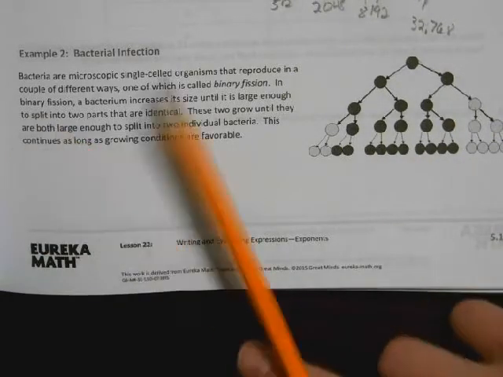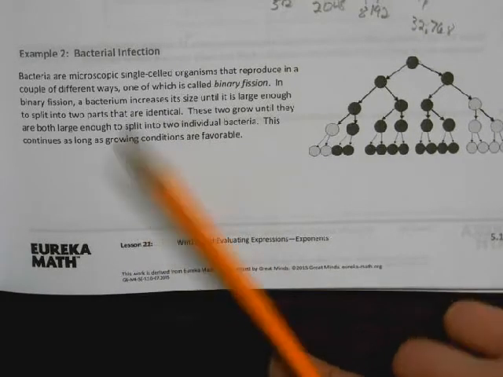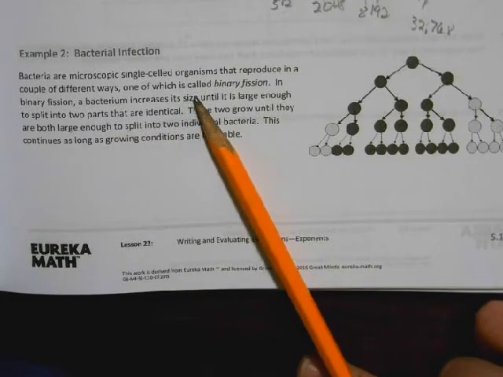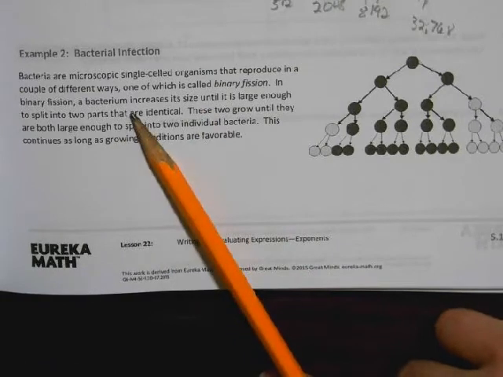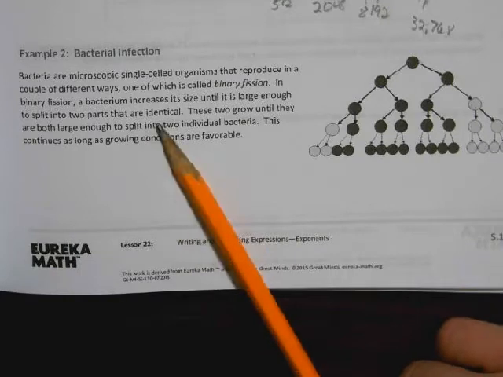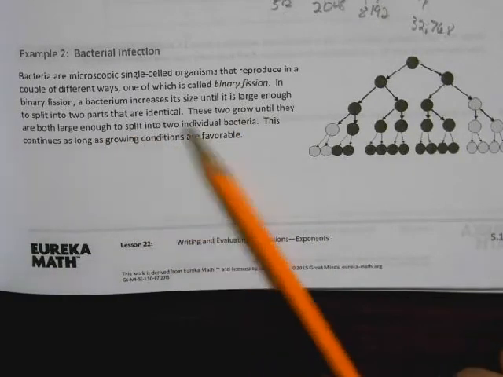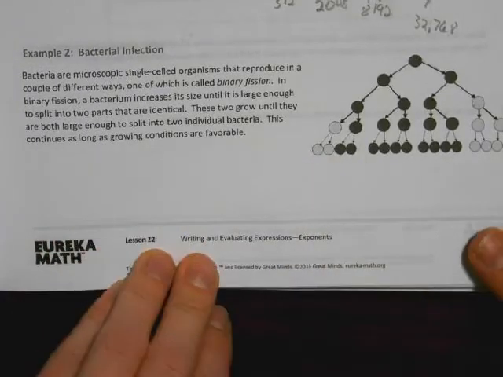So bacteria are single-celled organisms that reproduce in a couple of different ways, one of which is called binary fission. In binary fission, a bacterium increases its size until it's large enough to split into 2 parts that are identical. These 2 grow until they are both large enough to split into 2 individual bacteria. This continues as long as growing conditions are favorable. So like when you're sick.